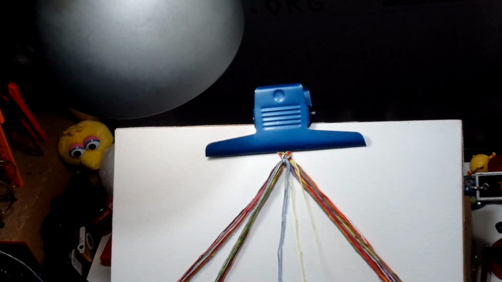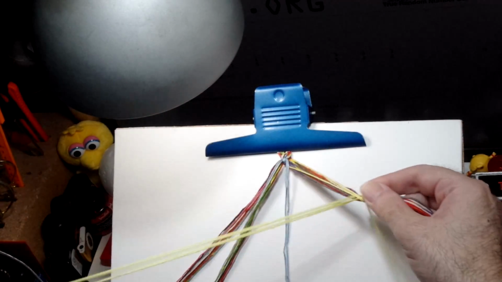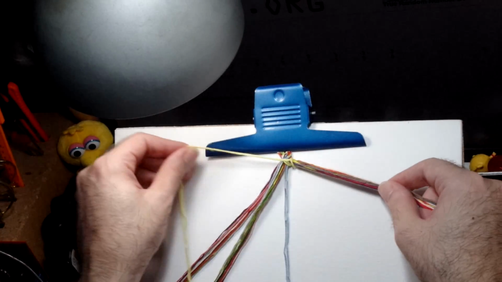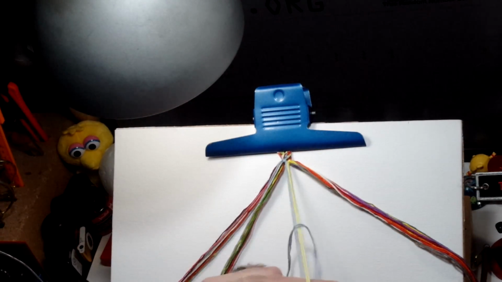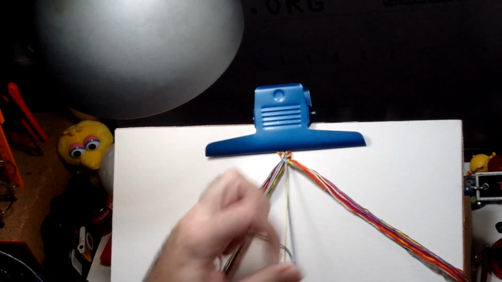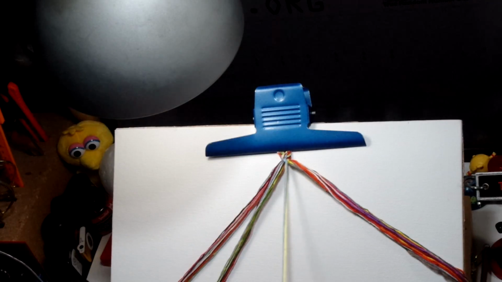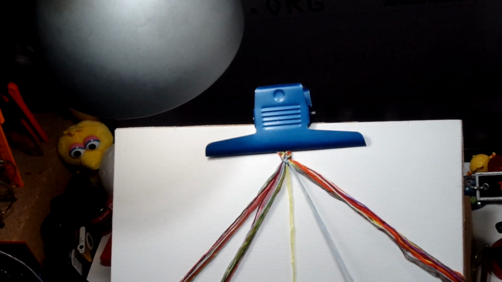There we go. Get that as far in as possible. And when I tie this really tight at the top, that will help hold those both in place.